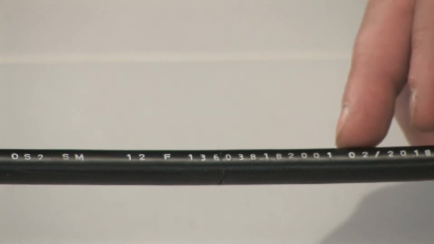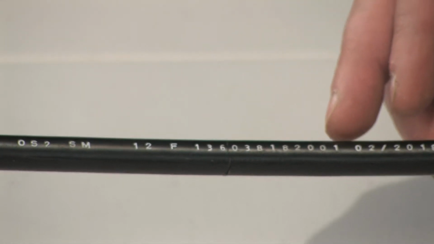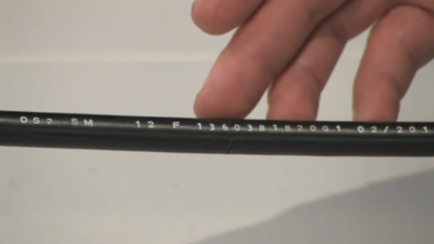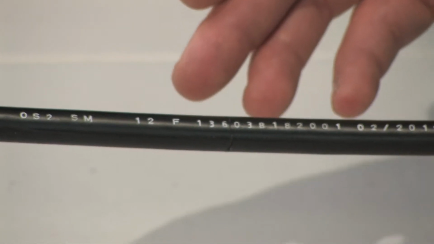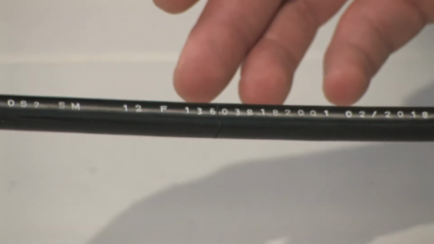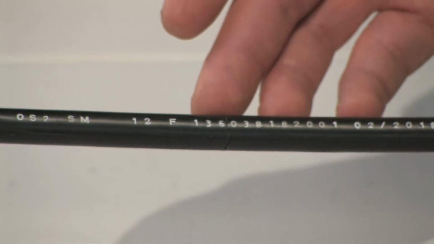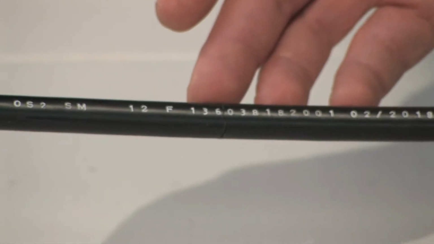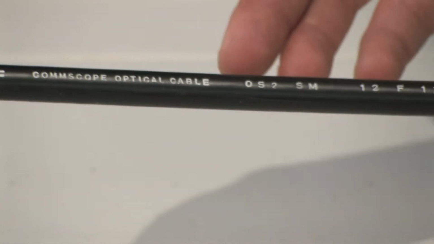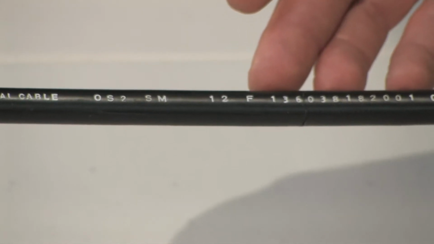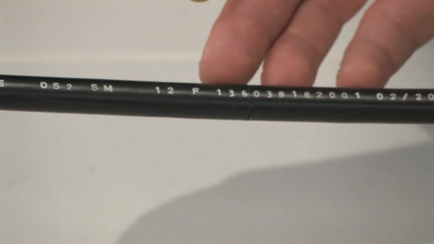For all intended purposes, we don't need to concern ourselves with that unless we need to identify multiple cables in a bundle of cables, or the handhole has numerous suppliers of data and telecommunication. Say in a downtown metro area, you might have as many as 12 to 15 different suppliers. Some of them may be using the same CommScope optical 12-strand single mode fiber. You would want to use this serial number to be able to identify the different cable that you need to be working with.